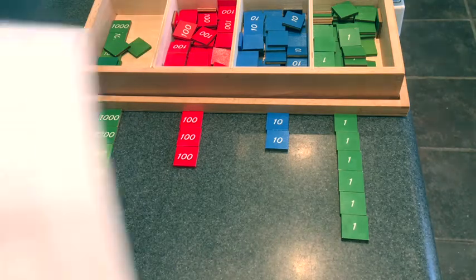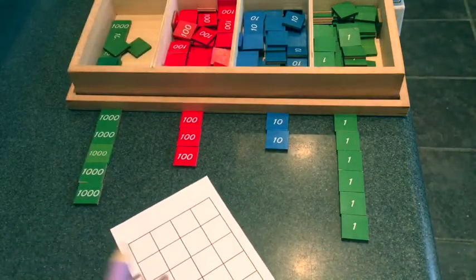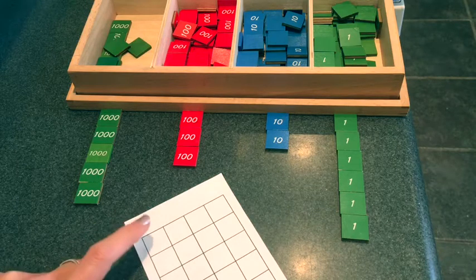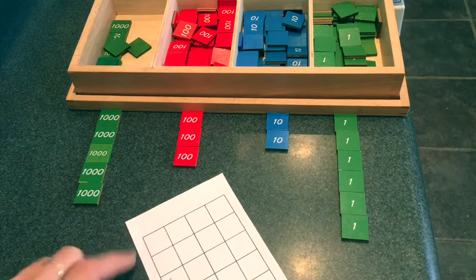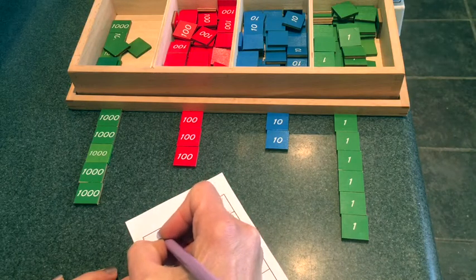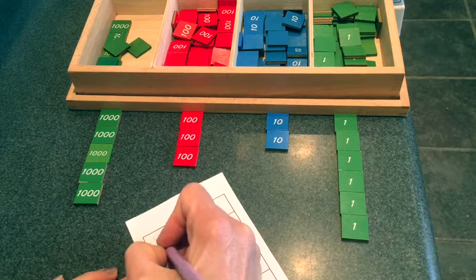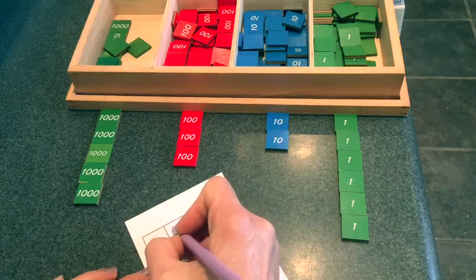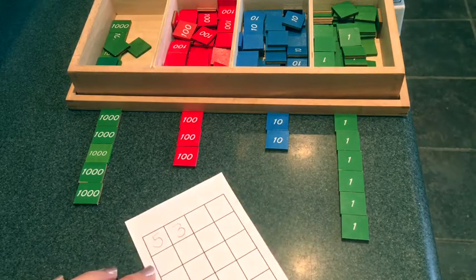Now I'll get my paper and my pencil. Can you read the number to me one more time so I can write it? I'll start with the thousands over here. How many thousands do I have? That's right. I have 5 thousands. How many hundreds do I have? Yep, 3 hundreds. How many tens do I have?